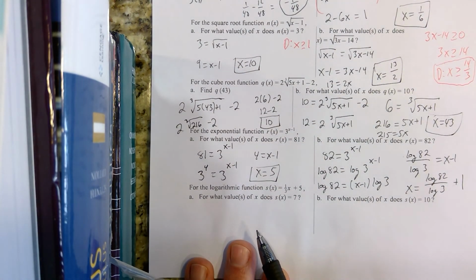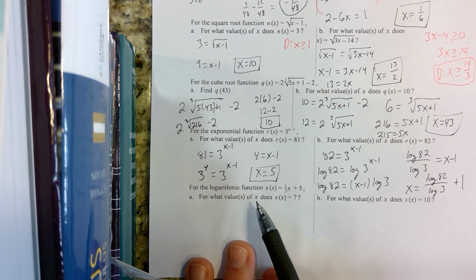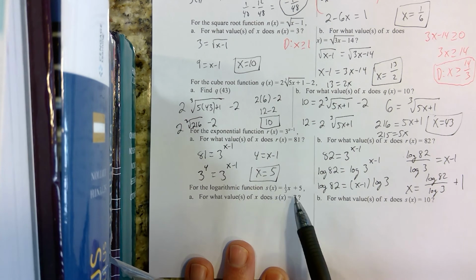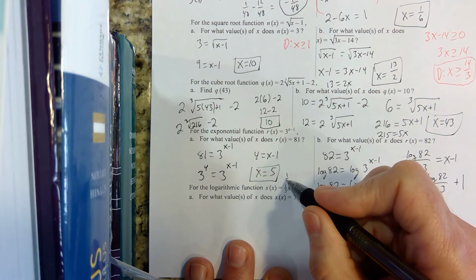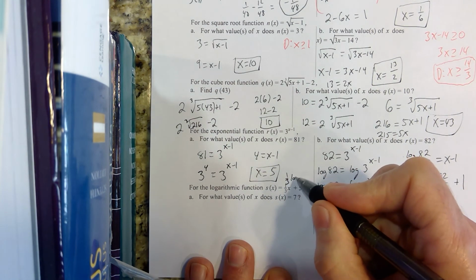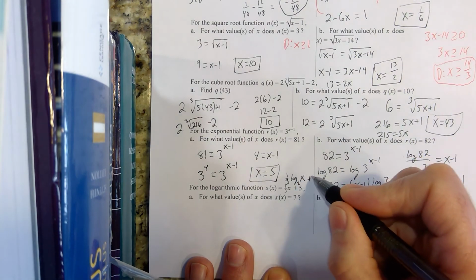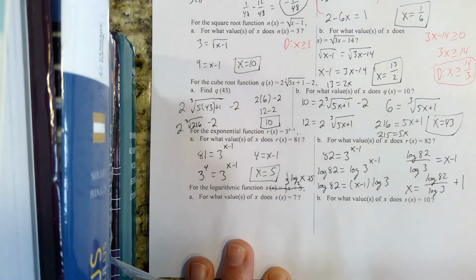All right, on to the next problem. This problem didn't print properly. This is supposed to be a log equation. It's supposed to be 1/3 log base 2 of x and then a plus 5. So that's what that was supposed to say. All right, so there's my log equation. When will it have an output of 7?